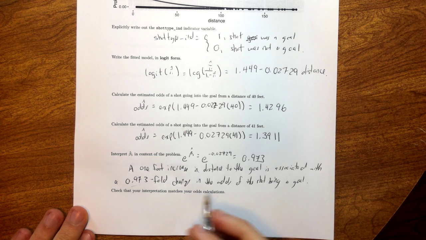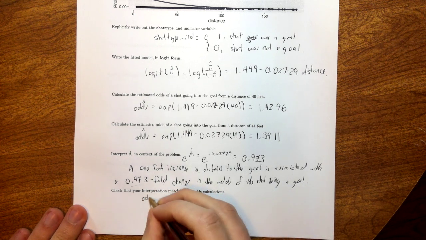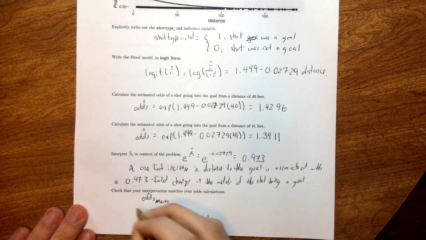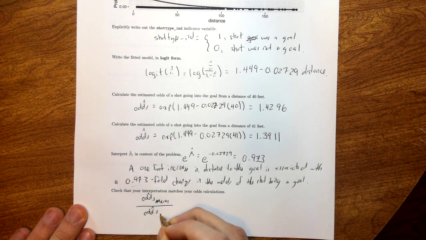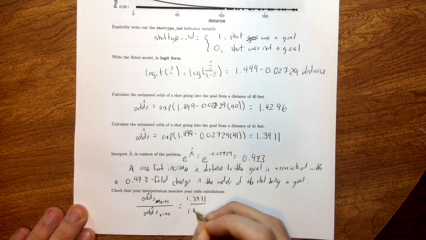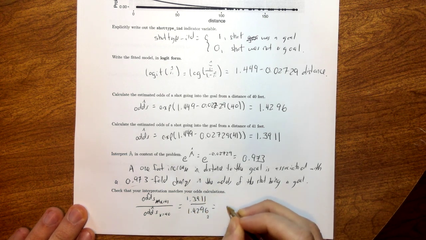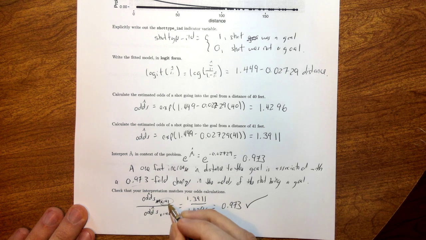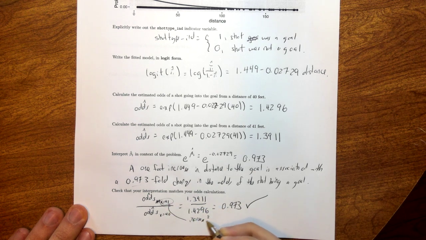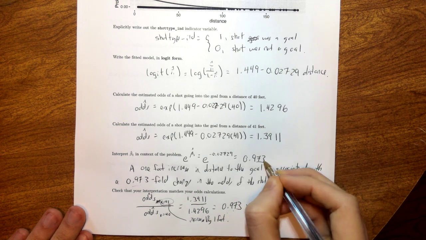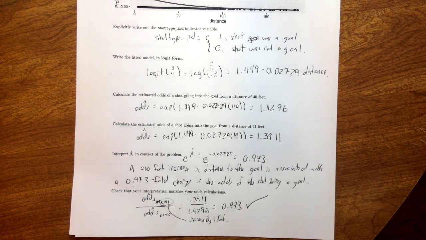Let's check to make sure that that matches with our odds calculations before. If I take the estimated odds when our distance was 41 and divide by the estimated odds when our distance is 40, we've already done those calculations, and if you do this division, you should wind up with 0.973. So we see as we increase by 1 foot, this multiplicative change in the odds matches with what we would get from the slope. So we should feel a little bit better about that.